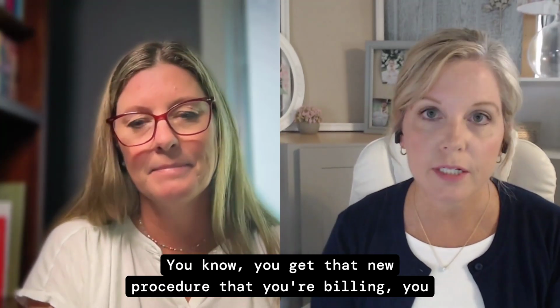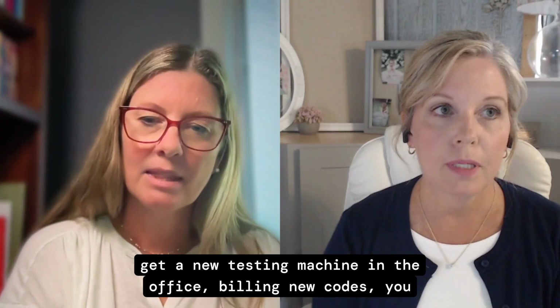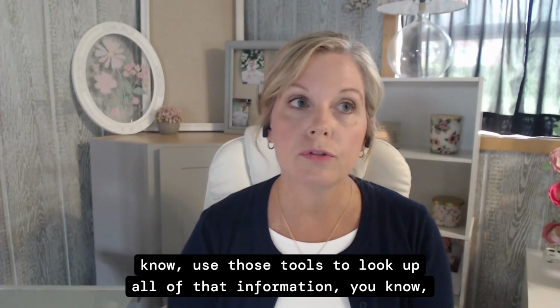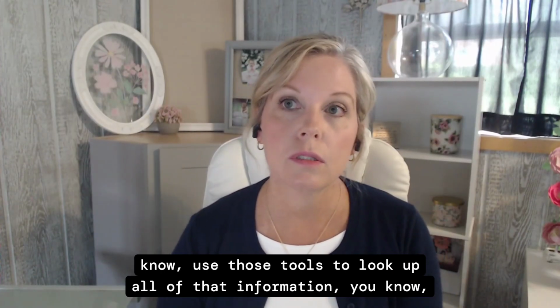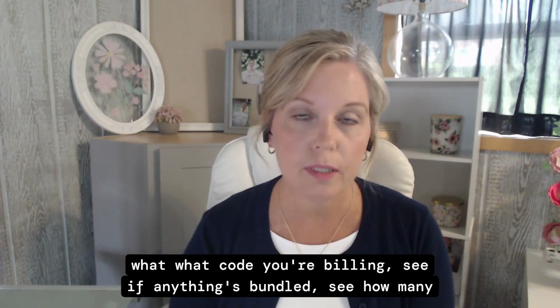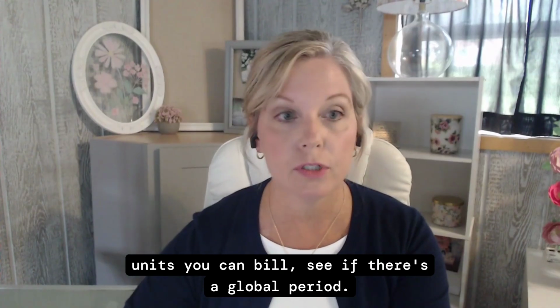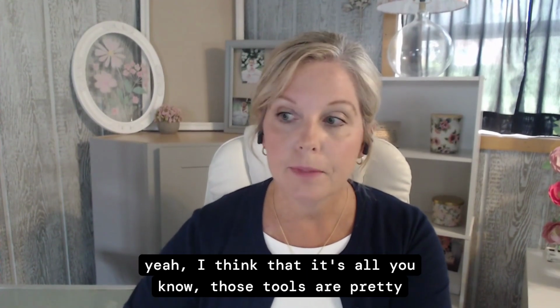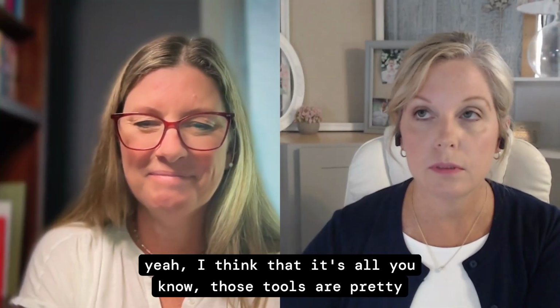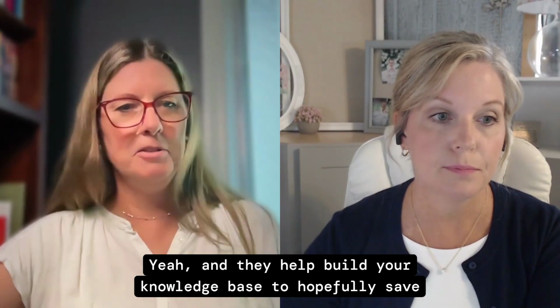You get that new procedure that you're billing, you get a new testing machine in the office, billing new codes, use those tools to look up all of that information: what code you're billing, see if anything's bundled, see how many units you can bill, see if there's a global period. Yeah, I think those tools are pretty helpful, and they help build your knowledge base to hopefully save you time later.